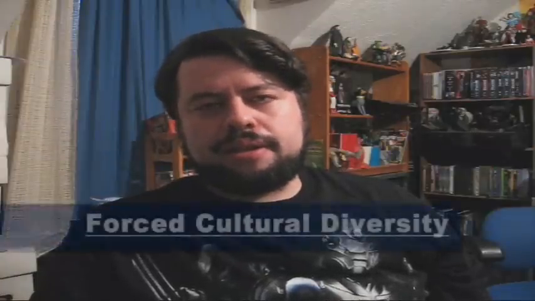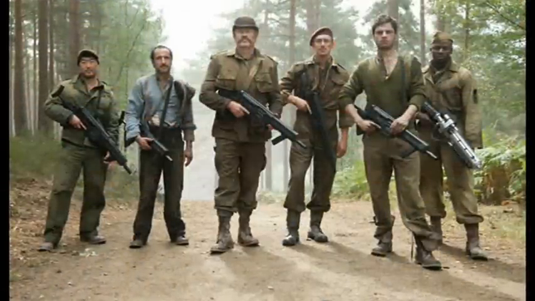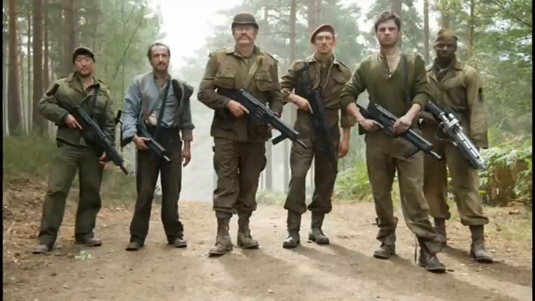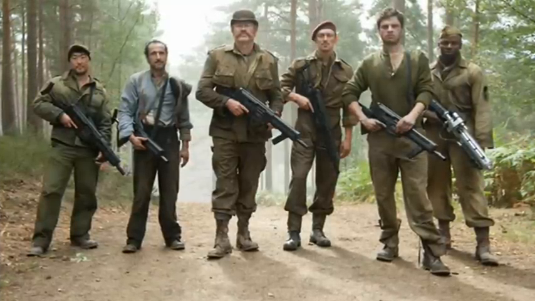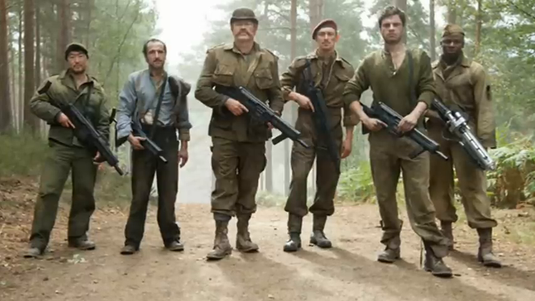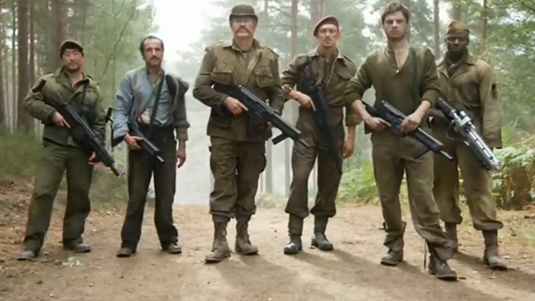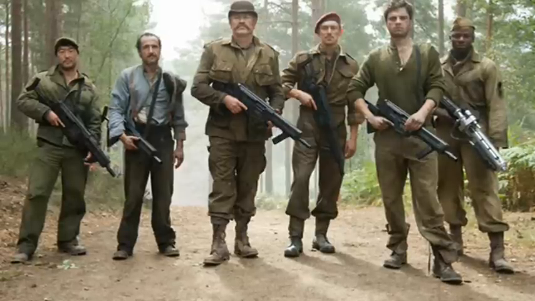Another example of how this movie is trying too hard to be PC is the cultural diversity in this movie. Now, I'm all for cultural diversity, but in this movie it seems very forced. I'm talking about the Howling Commandos. In this team, there's a black guy, there's an Asian guy, there's a French guy, there's an Irish guy. It's as if the people making this movie had a checklist and said, okay people, we have to make sure that every demographic is represented. We can't leave anyone out.